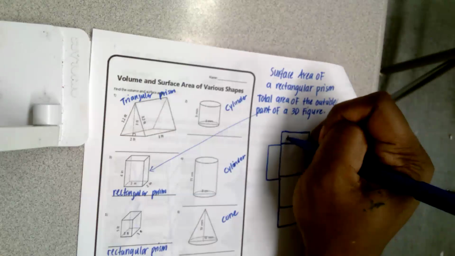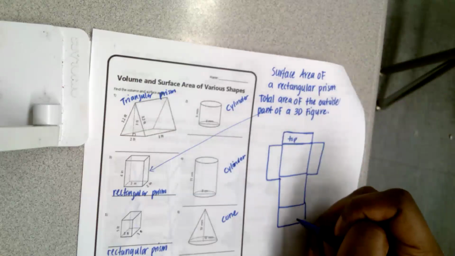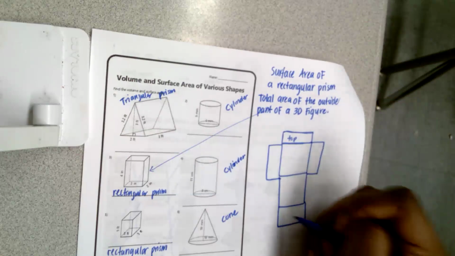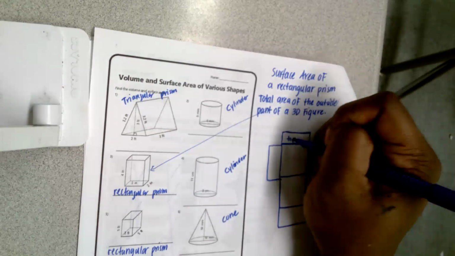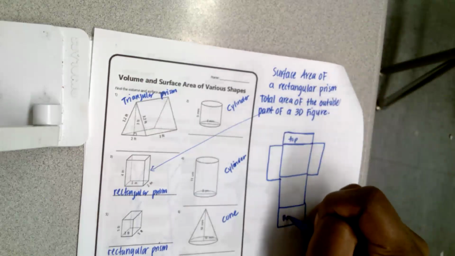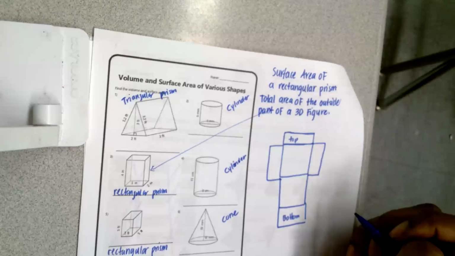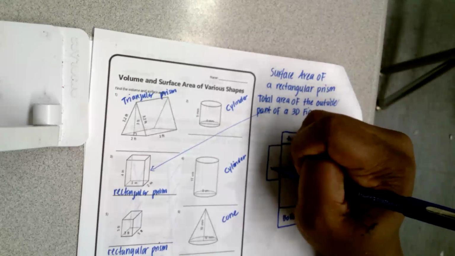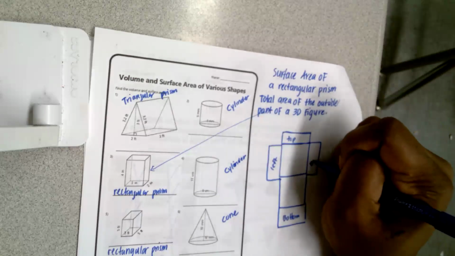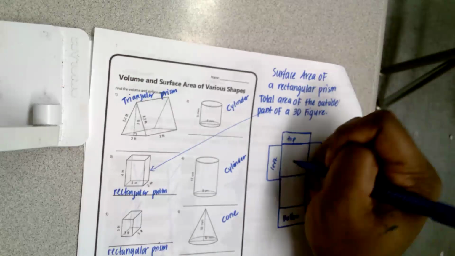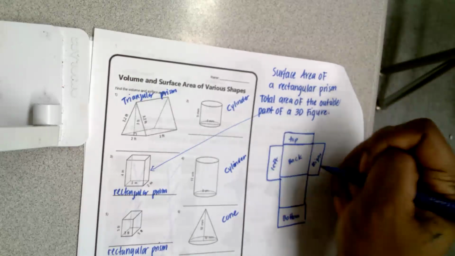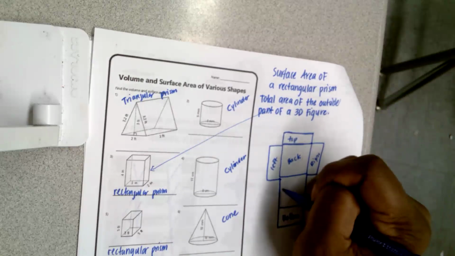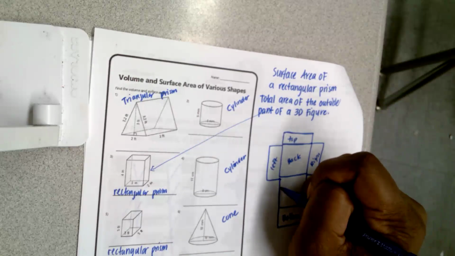So we'll say this could be the top, right? Because when it's enclosed, this could be the bottom or the top. This is the sides. This is the back. I'm sorry, I think this should be the bottom and this could be the front, right?